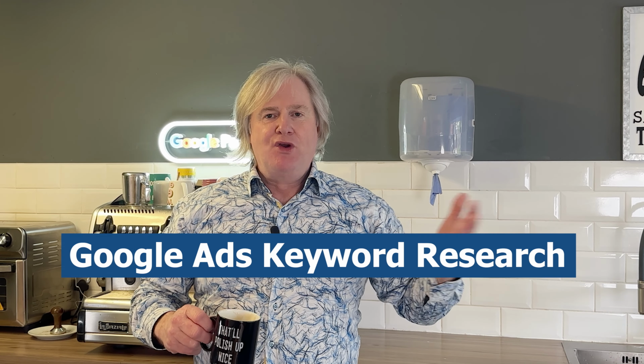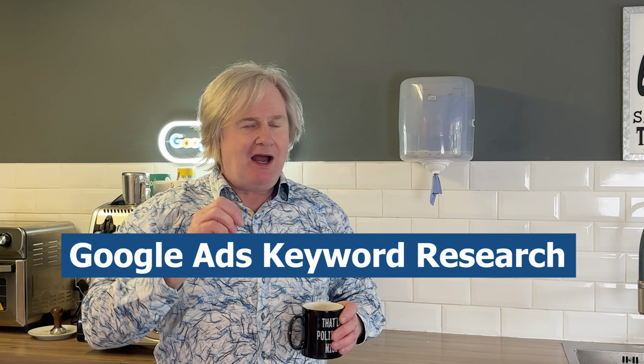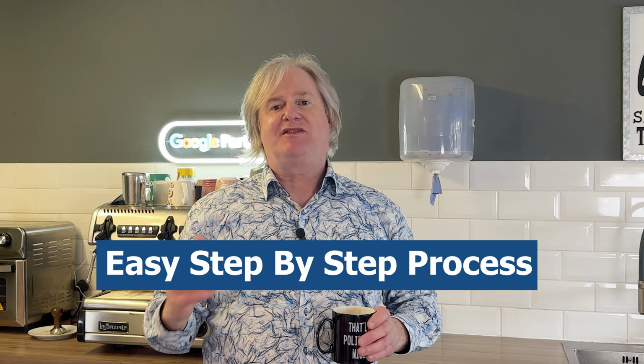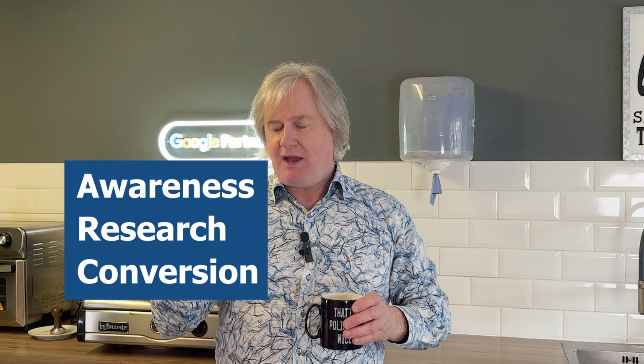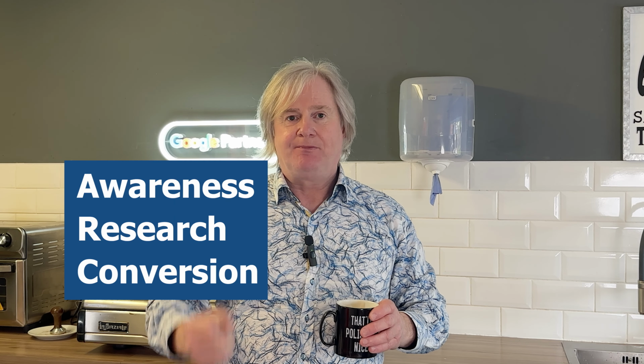Let's explore Google Ads keyword research. I'm going to use an easy step-by-step process that only takes a few minutes. If you think about it, there are 3 stages in the purchase or lead gen cycle that help us identify keywords, and we need to understand these. These are awareness, research, and conversion.